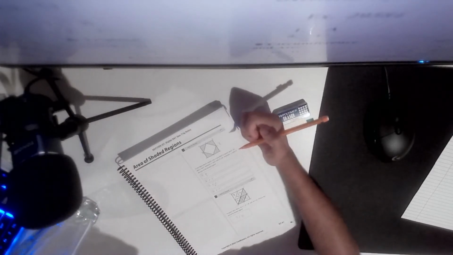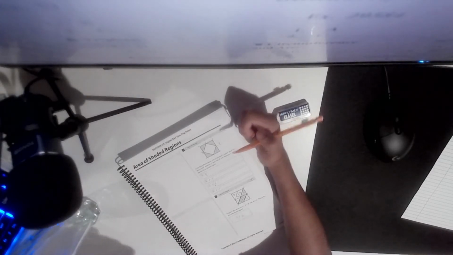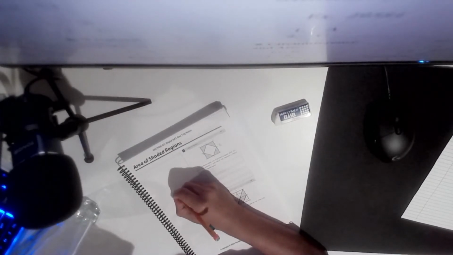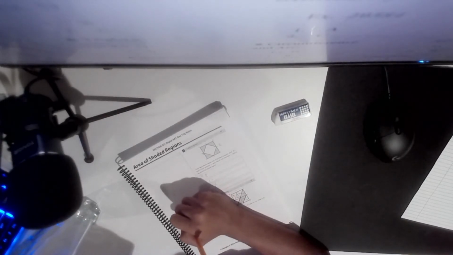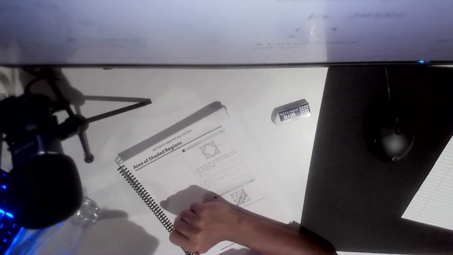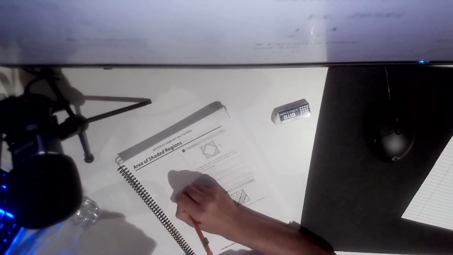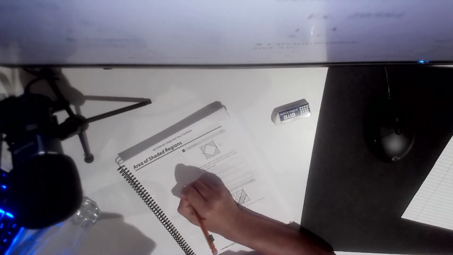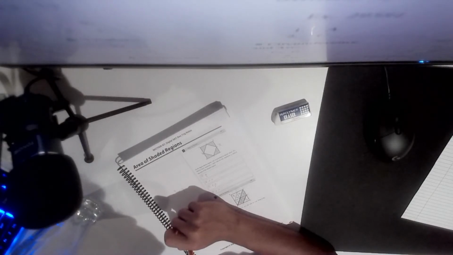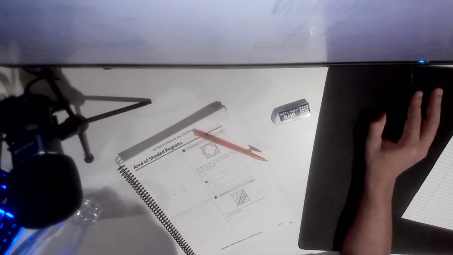What is the area of the shaded region? x squared minus y squared. That's not too bad. That's a very simple question. Is that B? Area of shaded region, B. Okay, nice.